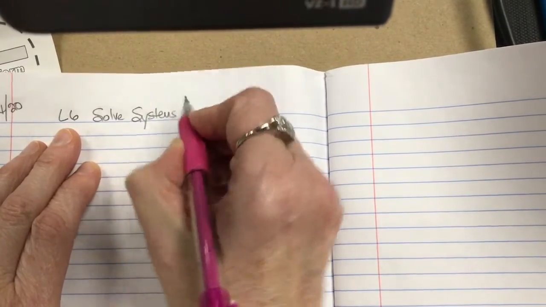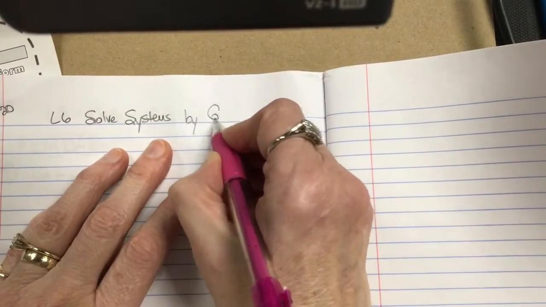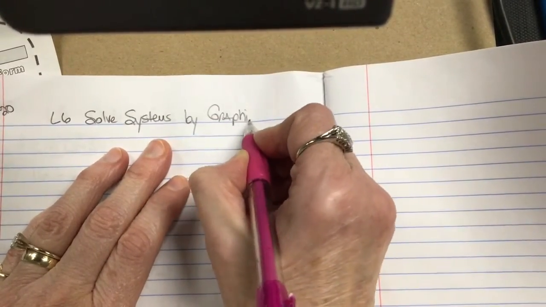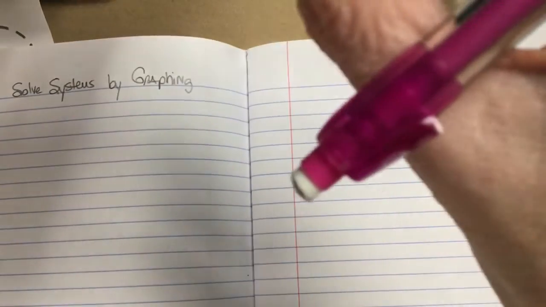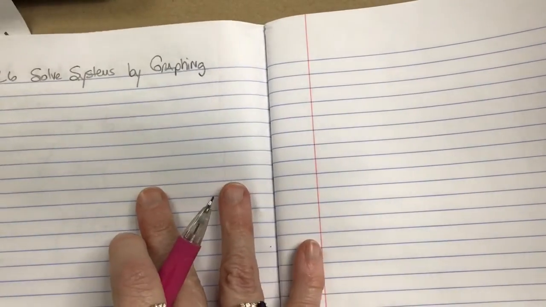Systems by graphing. Now this is a big section in Algebra 2. You probably did some of all of this in Algebra 1, and we would not have done this in geometry. It would not be a geometry lesson at all, but it's not that difficult.